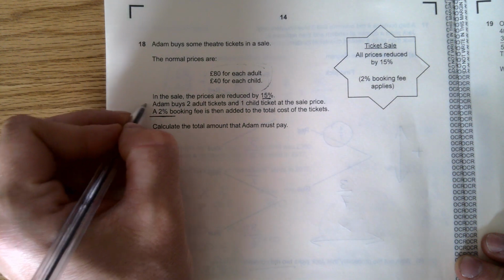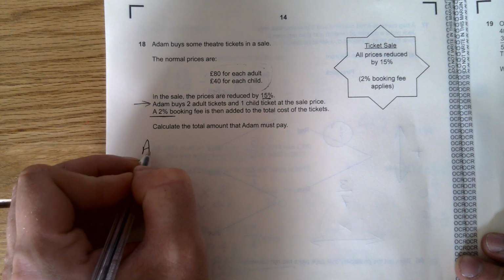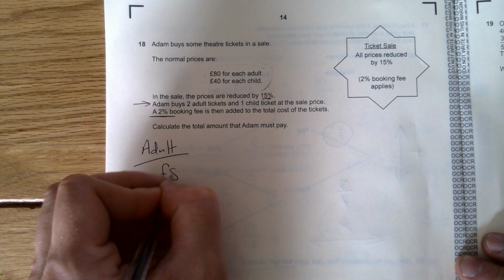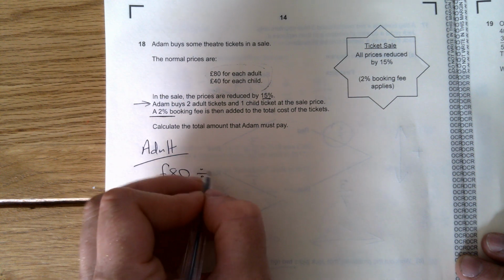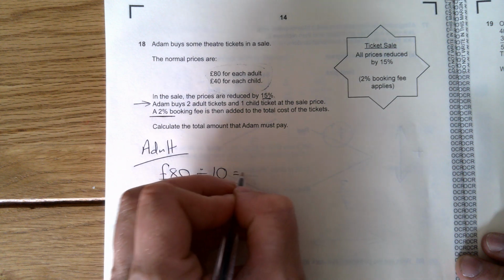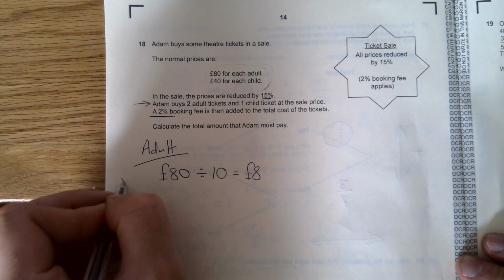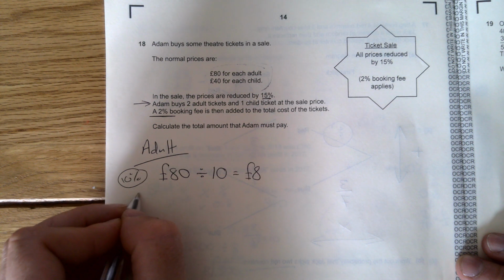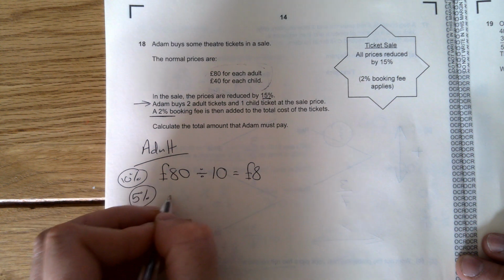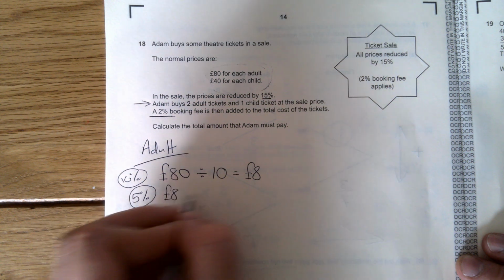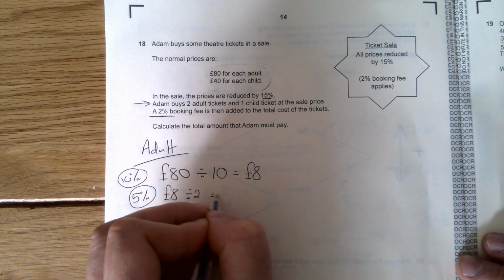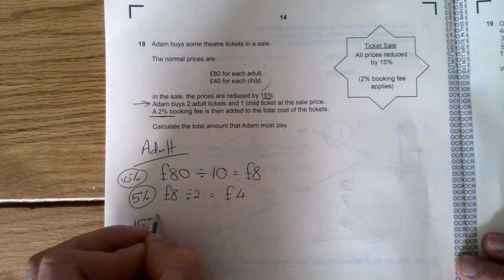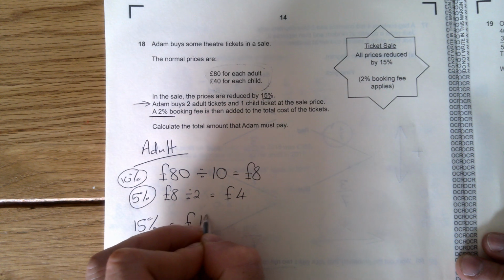Okay, so the first thing I'm going to do is deal with them separately. So I'm going to do £80 divided by 10 equals £8. That's just found me what 10% is. 5% would be my £8, which is the 10%, divided by 2 equals £4. So that means that my 15% is equal to £12.